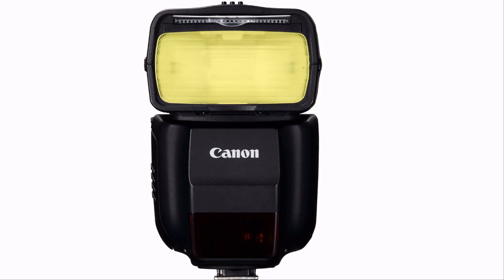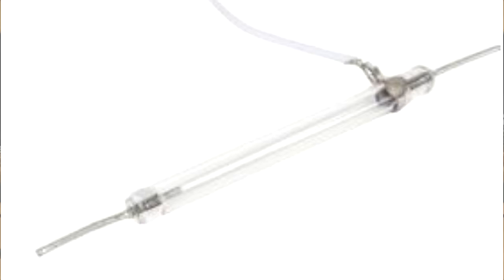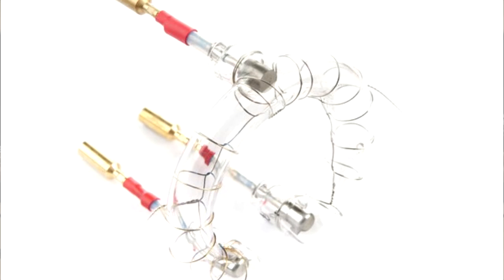I'm Strober and today we're going to be talking about what flash duration is within photography. Now we all know that speed lights have a flash head. We also know that inside the flash head there's a flash tube. We also know that studio strobes also have a flash tube too.